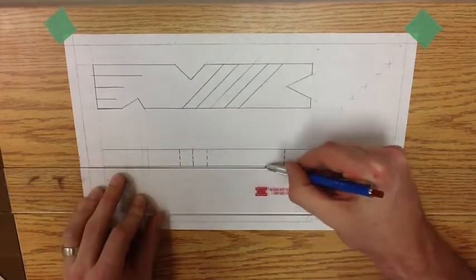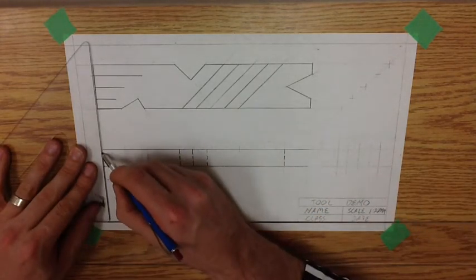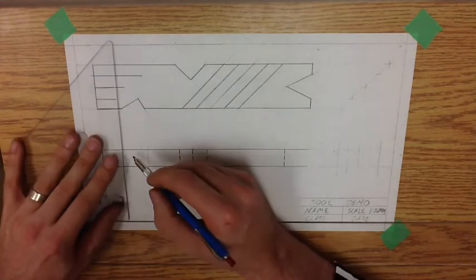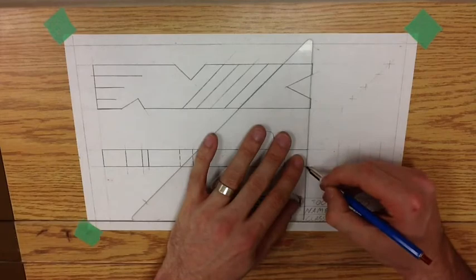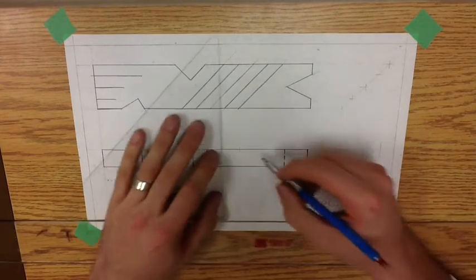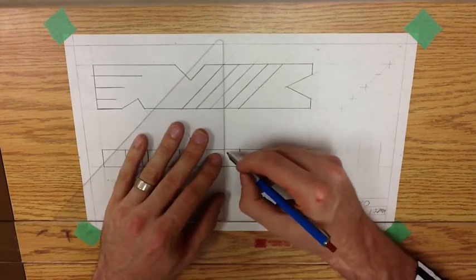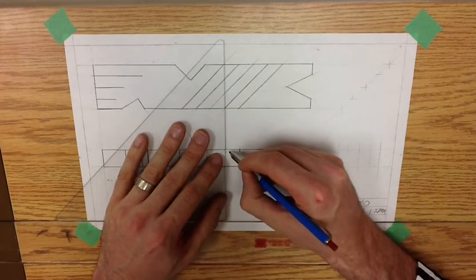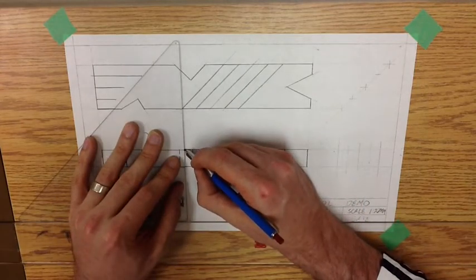The nice thing here is I can draw most of these lines that are going horizontal just using my T-square. And I'm going to again work from left to right to try and avoid smudging. And I can complete my entire front view, including the 5mm drops or cut lines for my cross cuts to the depth cut here.